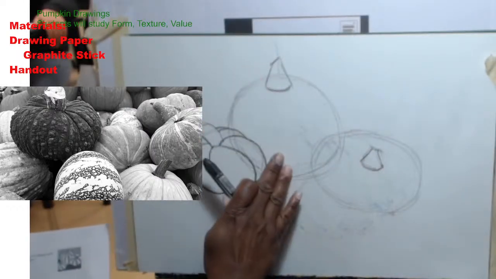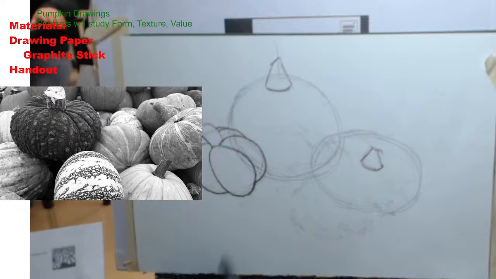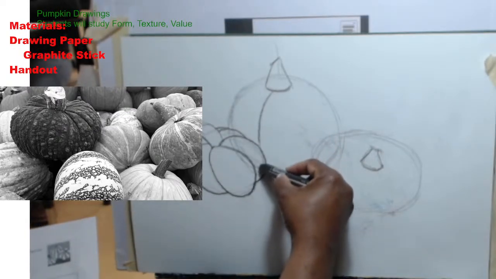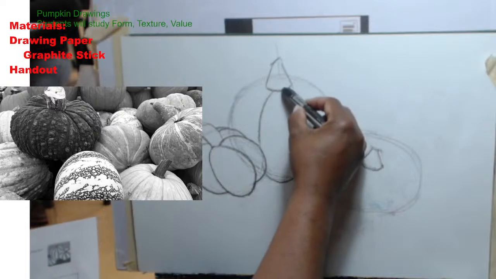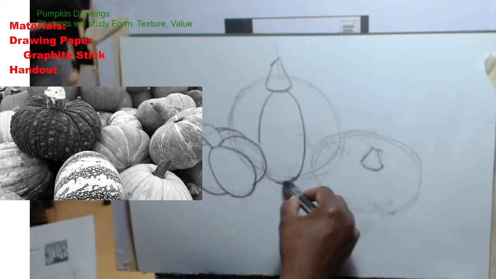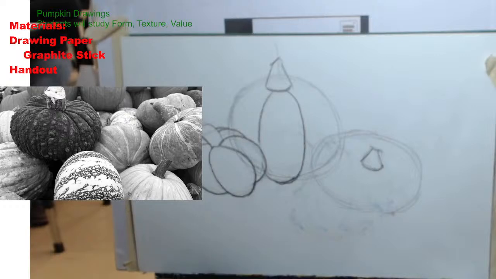Now, let's do this little pumpkin, shall we? The same way we did the curve lines. Let's look at the pumpkin and make sure those curved lines match up with the pumpkin we see. They're not straight lines at all.